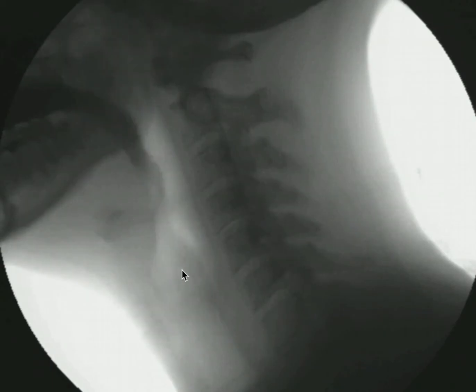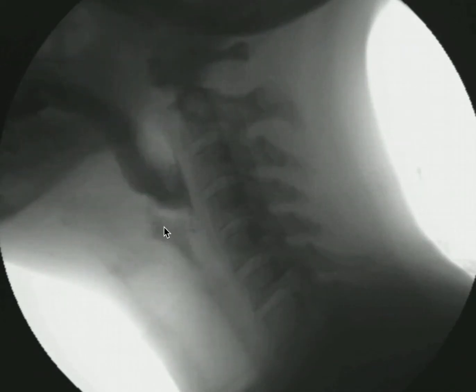Here they are, elevating, and we see the barium bolus coming down toward the valleculae, and then continue on and go down. Here we have our piriform sinuses, and it's going to continue to this point in the hypopharynx where we see the cricopharyngeus muscle right here.